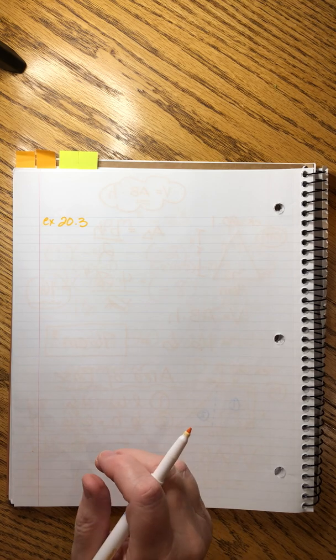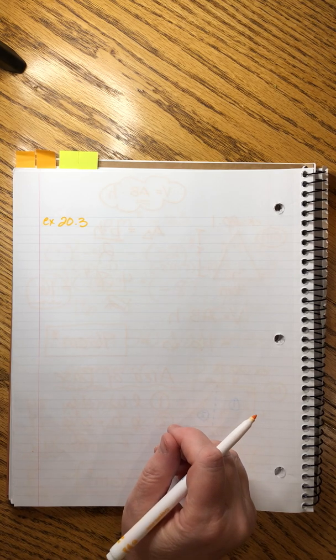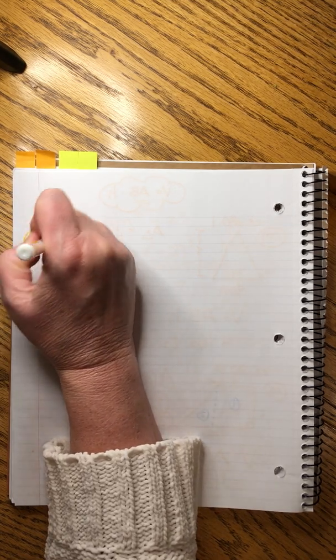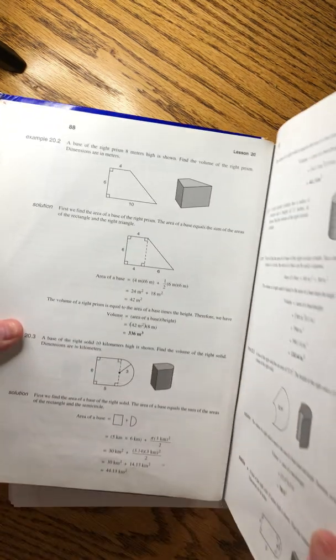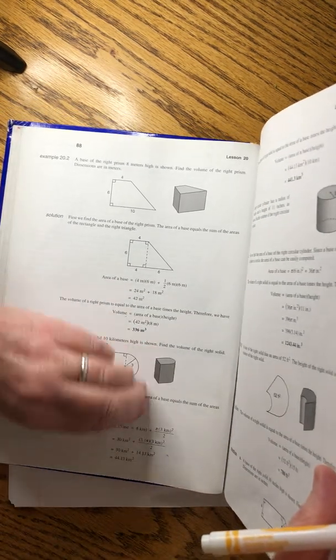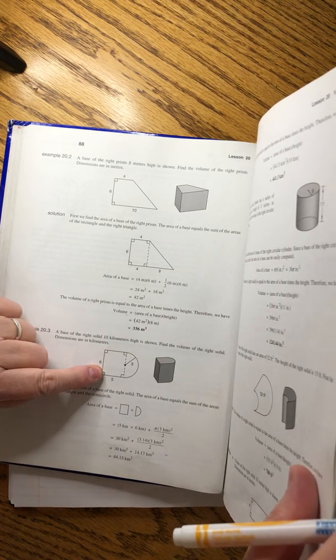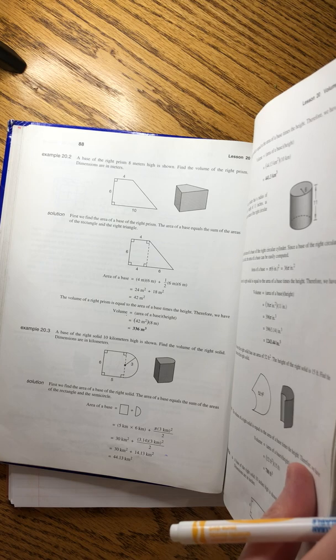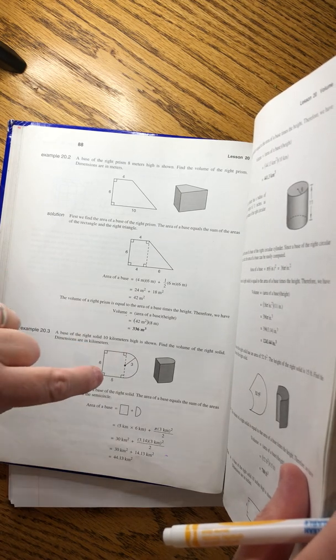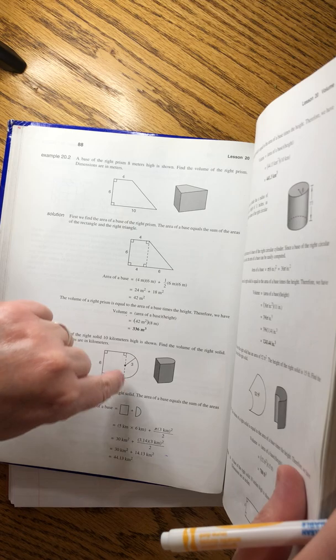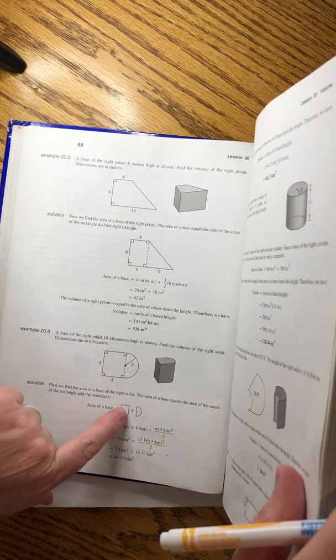There are 5 examples in this problem, but the last one is the easiest, so get excited for that. The base of a right solid 10 kilometers high, whoa, that would be tall, is shown. Find the volume of the right solid. Dimensions are in kilometers. Okay, look at our shape. It's like a mailbox standing on its end, an old school mailbox. It's complicated and it looks kind of hard, but when John draws us this picture, we go, okay, we know how to find the area of a shape like that. You've been doing it. We split it into two, right?